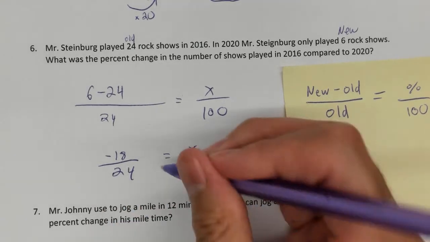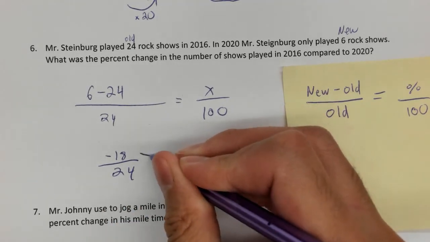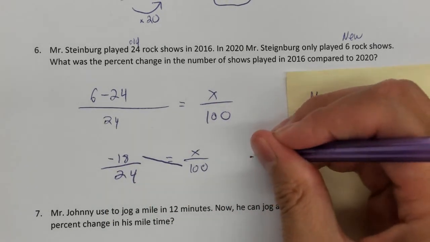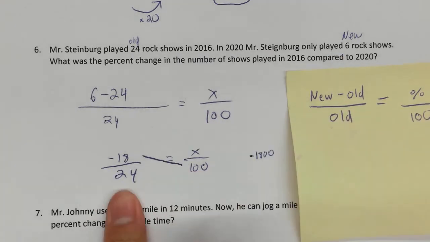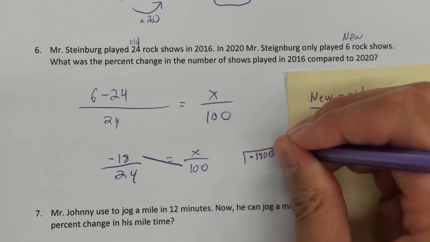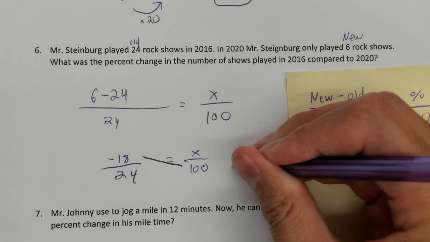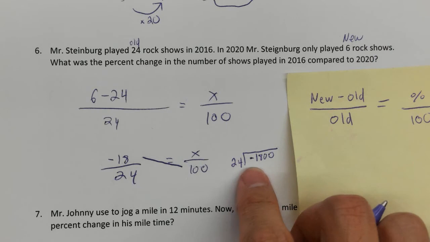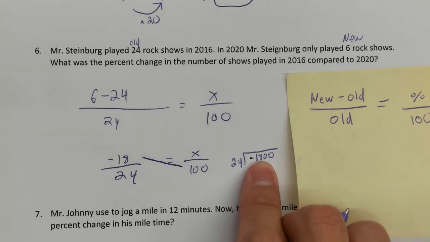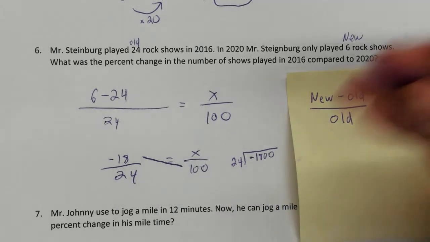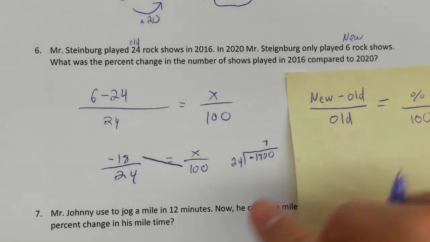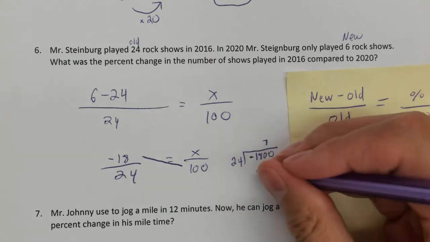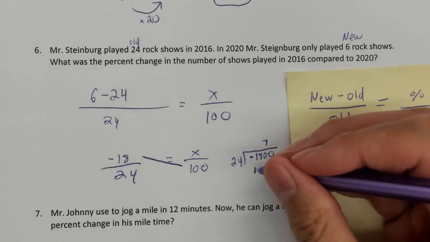24, does it fit into 100? Not really. So, I'm going to cross multiply. So I just multiply these two numbers. It's always the 100 and whatever's on top. So it's negative 1800 divided by 24. Okay, 24 goes into not 1, not 18, but 180. How many times? 7. 7 times 24 is 168.